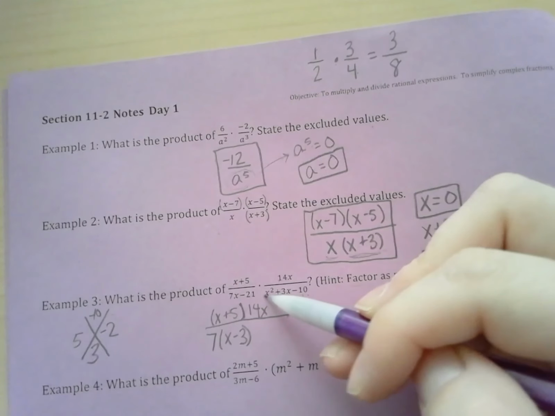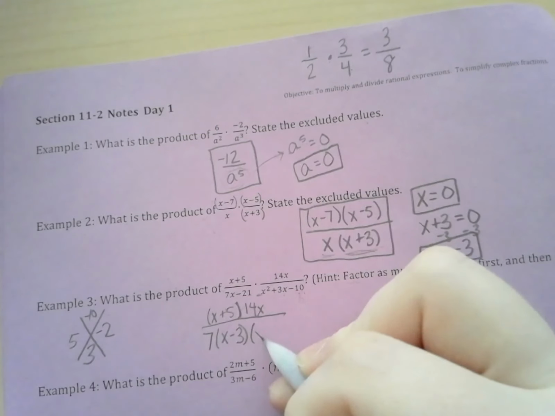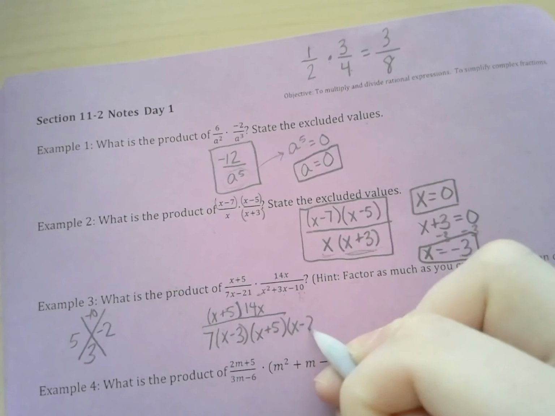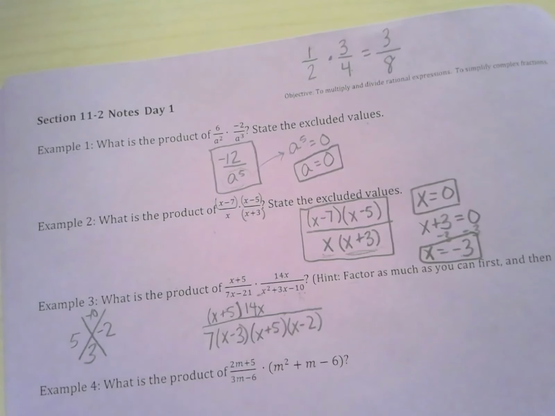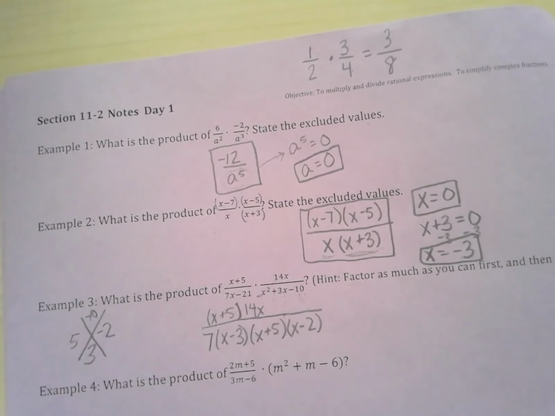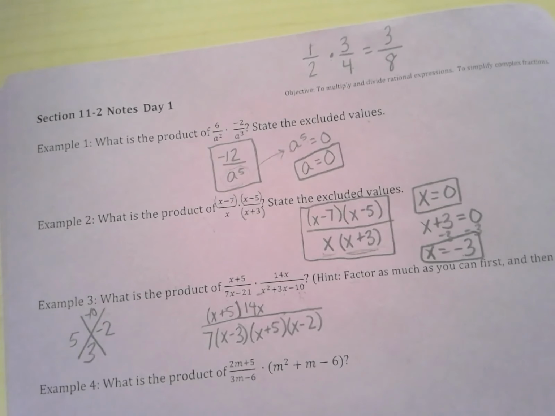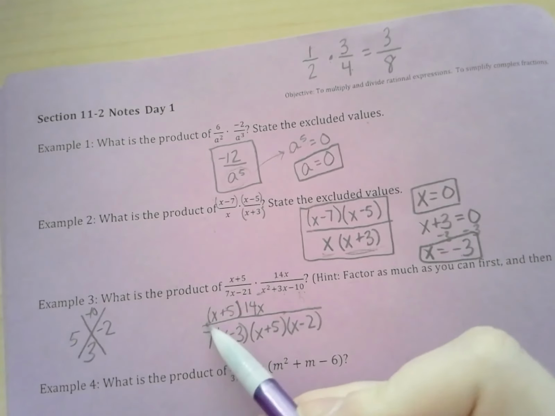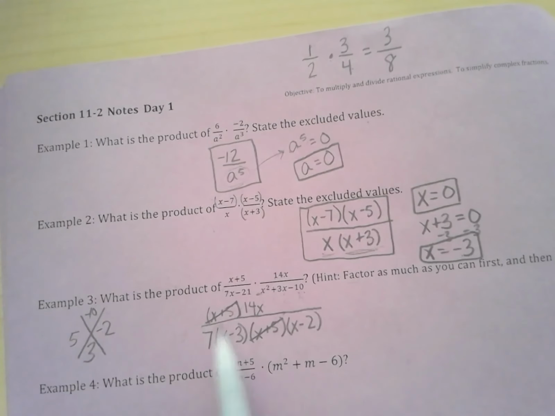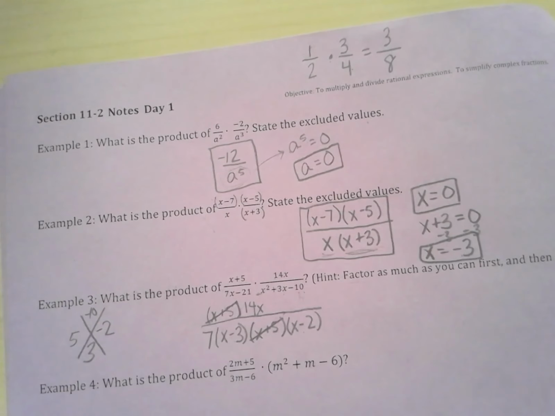And because there's no number in front of the x to the second, I can go directly into my factors, which are x plus 5 and x minus 2. Oh, I need to extend my fraction bar a little bit. So now that everything that possibly can be factored is factored, I look for things to cross out. So the big thing that I can cross out is x plus 5. It's same on top, same on bottom. I cannot cross out these other two because I don't have anything on the top that matches them.